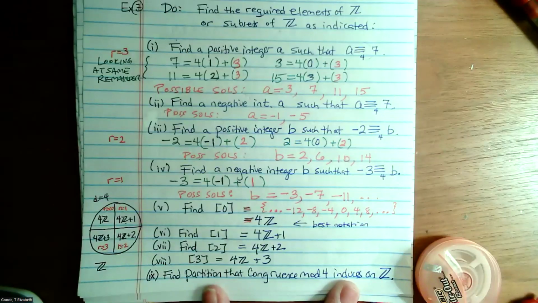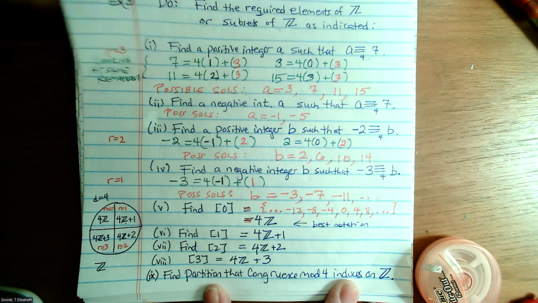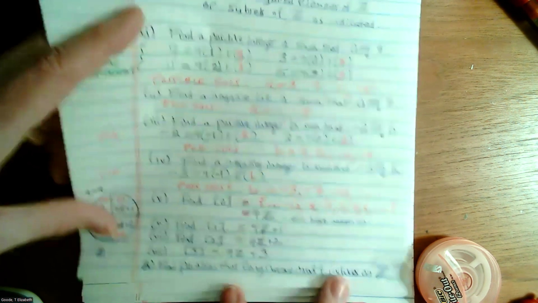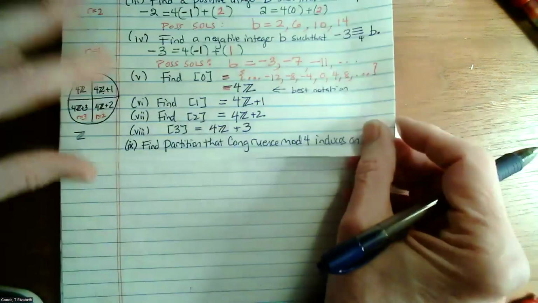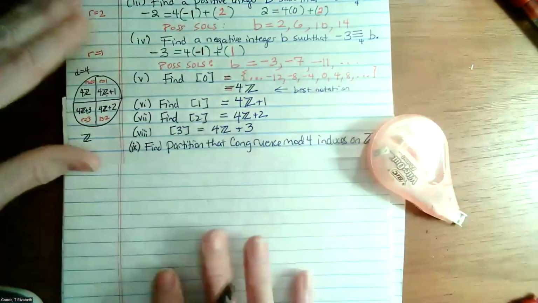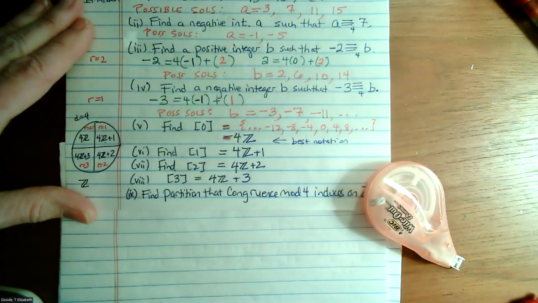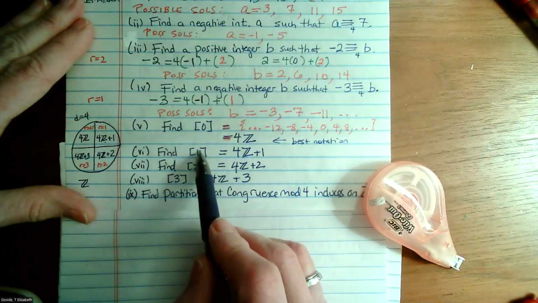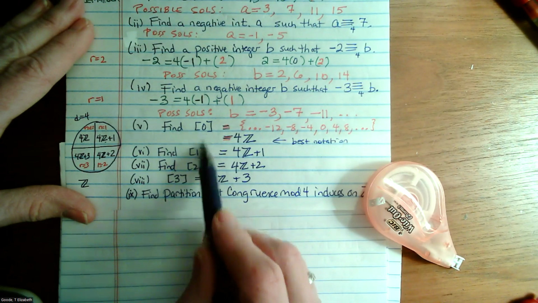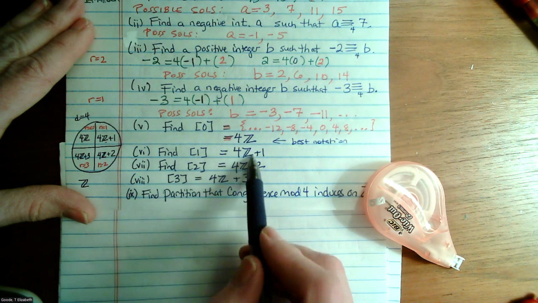There are a couple of different ways we can write this. We have the notation where it's equivalence classes of the remainders, or we can use the set notation.